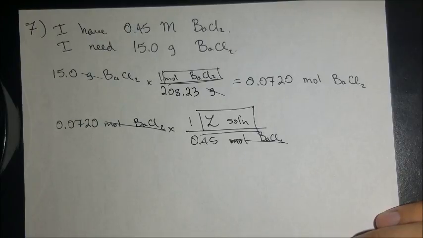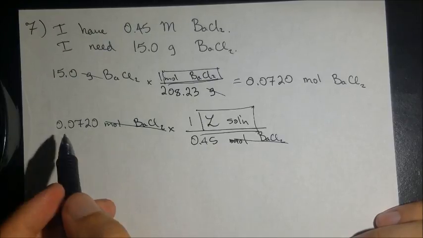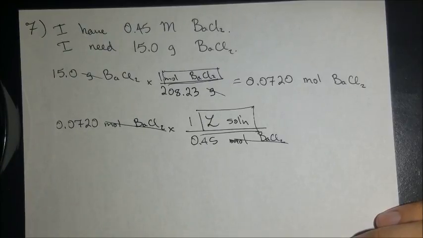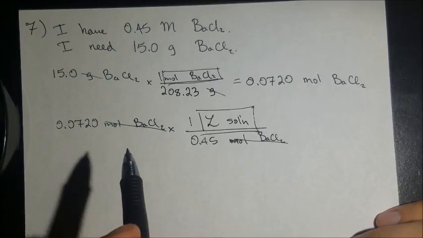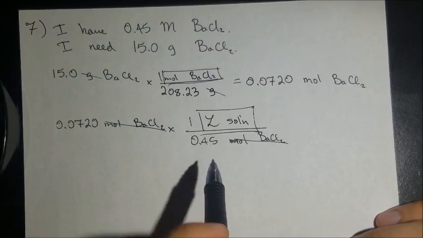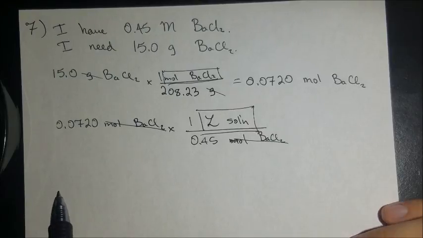Here I'm recognizing that I don't need a liter, because a liter gives me way too much barium chloride. It gives me 0.45 moles. All I need is only 0.072 moles. So by setting it up this way, I'm just answering the question, how much of this solution do I need to give me 0.072 moles of barium chloride if a liter gives me 0.45 moles.